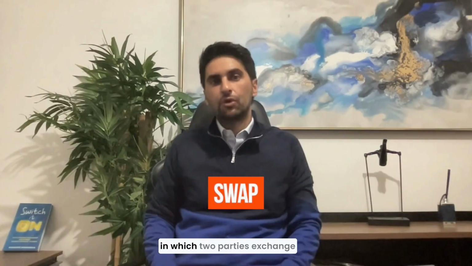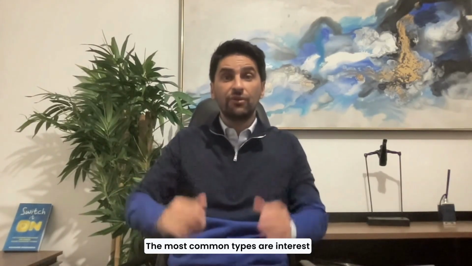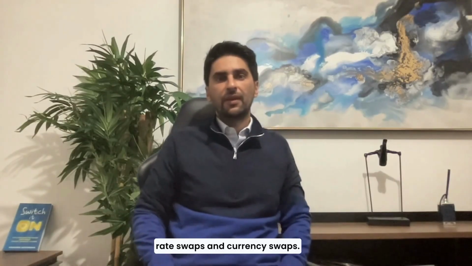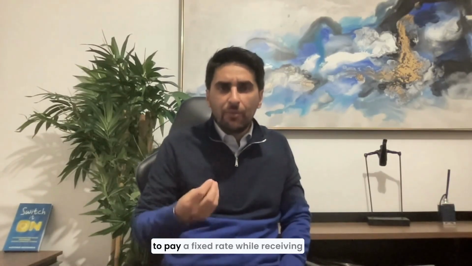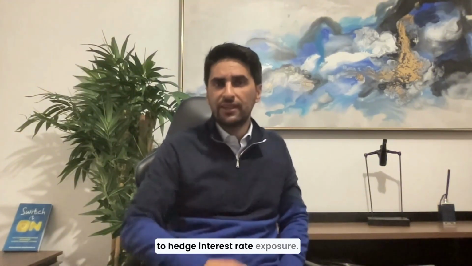Swaps are contracts in which two parties exchange streams of cash flows. The most common types are interest rate swaps and currency swaps. For example, one party may agree to pay a fixed rate while receiving a floating rate, which allows them to hedge interest rate exposure.